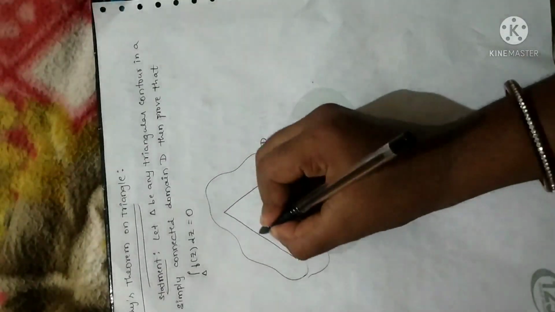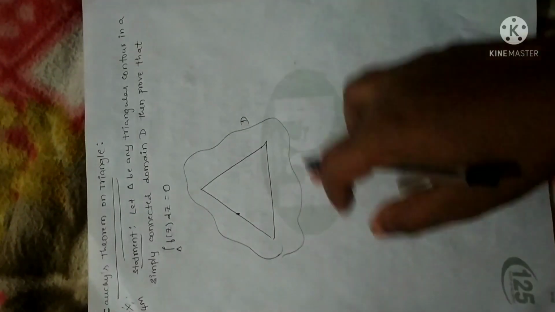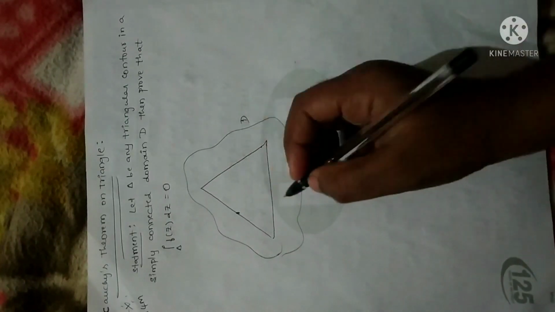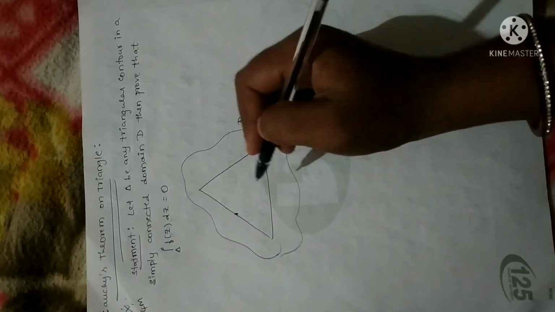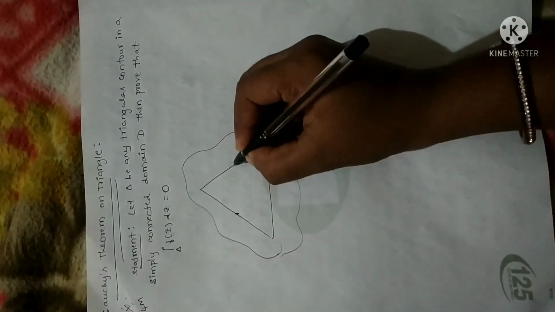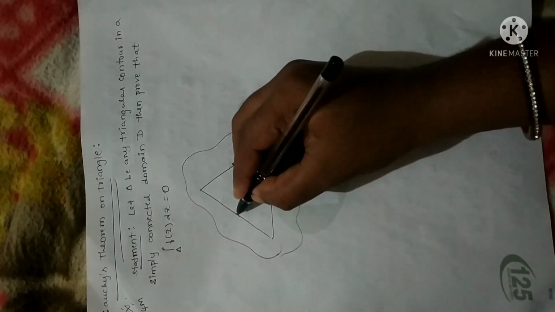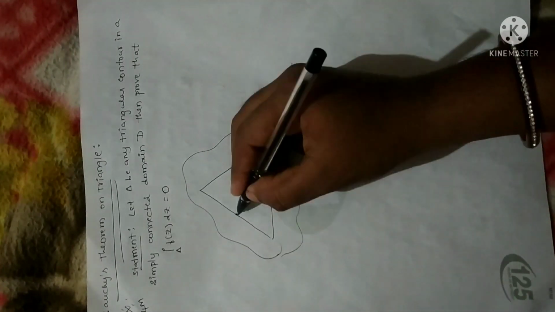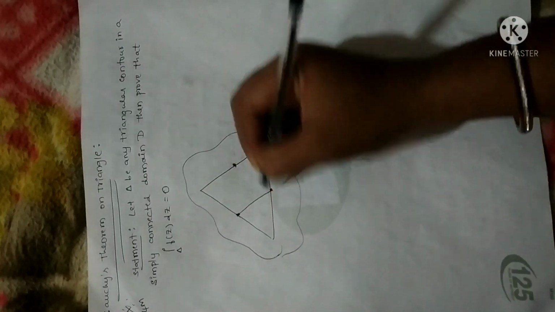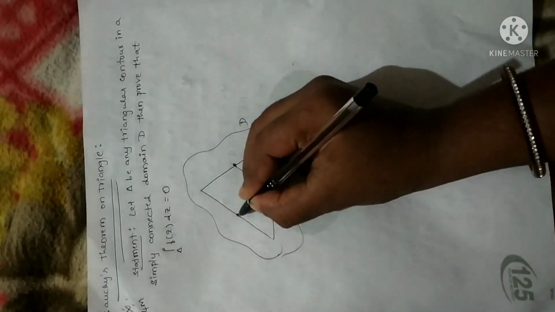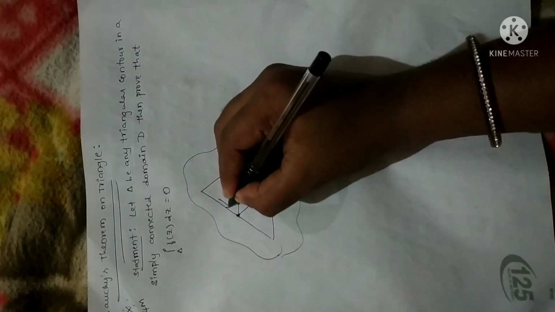Now, whatever I am telling now, I am going to write the same in wording form. First, let us consider a triangle in a complex domain D. Now, first let me join the midpoints of the sides of the triangle. So for this side, this is a midpoint. For this side, this is the midpoint, and this is the midpoint. Now I am going to join the midpoints of the sides of the triangle by straight lines, something like this.